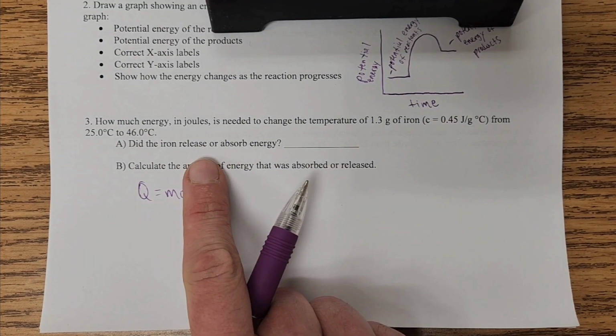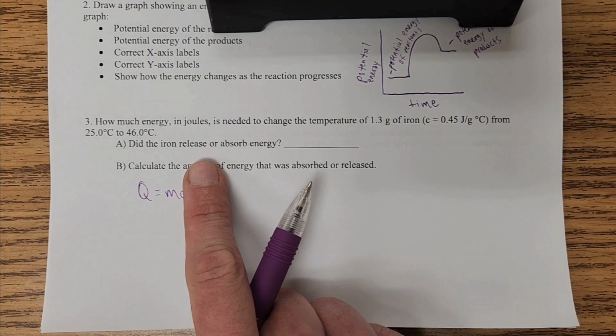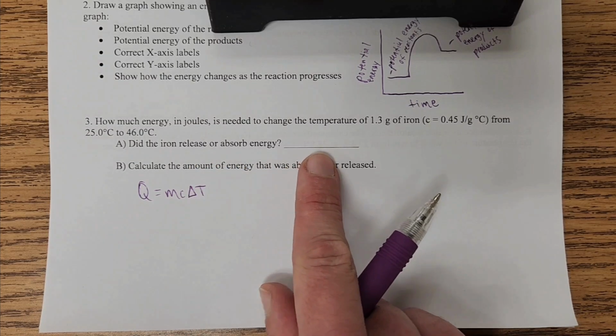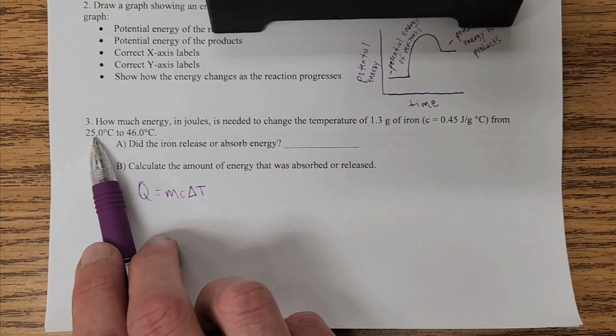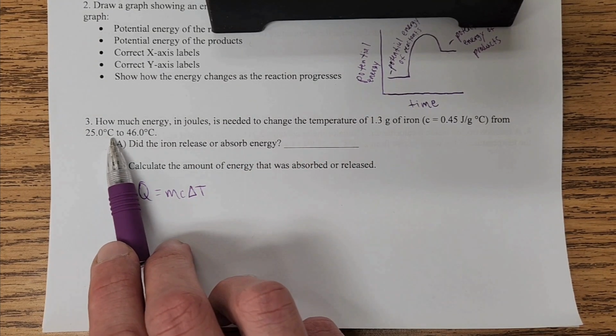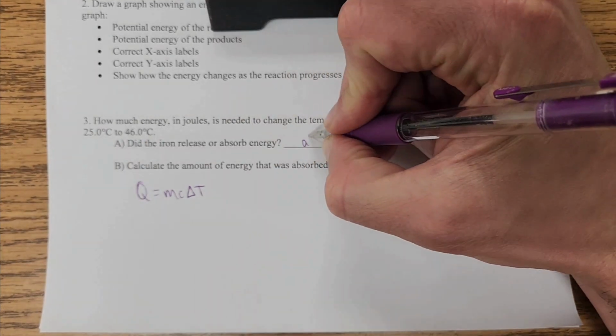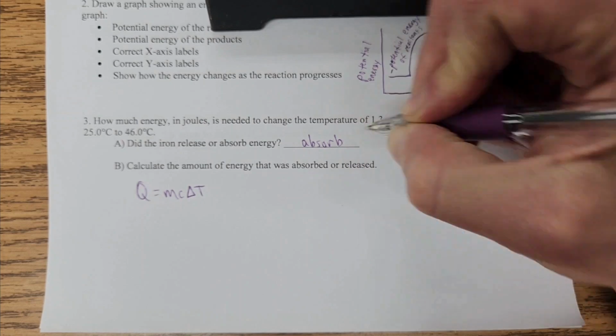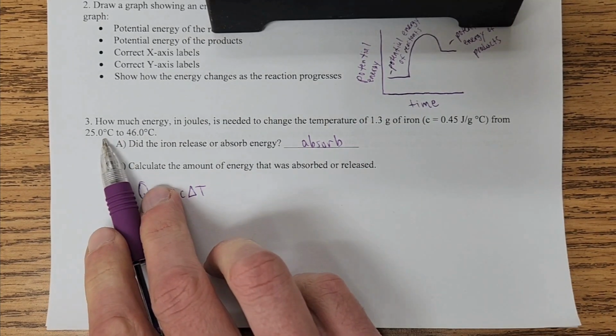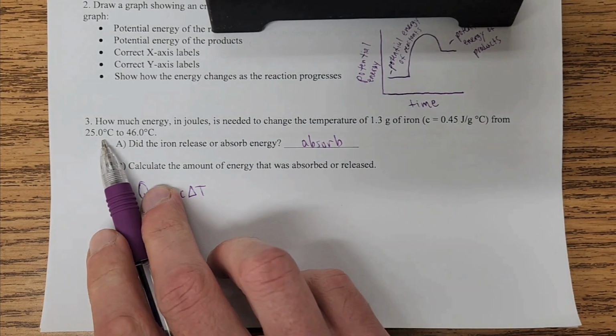So, did the iron release or absorb energy? That actually can be answered immediately, no work needed, because all I've got to do is look and see the fact that, oh, look, it's getting warmer. If it raises in temperature, then clearly it absorbed energy. If it had been getting colder, you would say released energy.